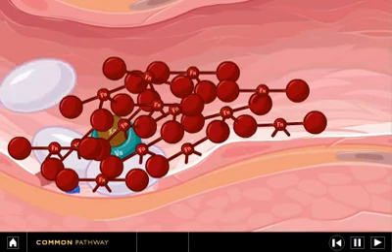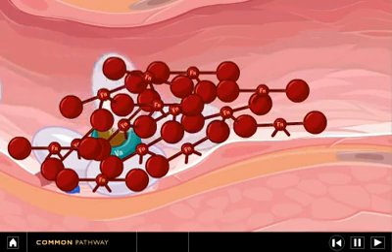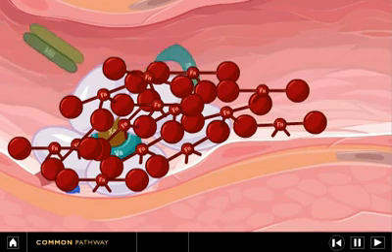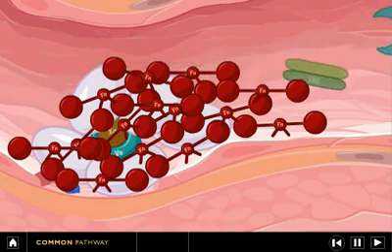Thrombin also serves to activate surrounding platelets that, in conjunction with the fibrin clot, seal the breach in the vessel wall. Finally, thrombin also activates factor V and factor VIII in a positive feedback loop, further amplifying the activation of the coagulation cascade.